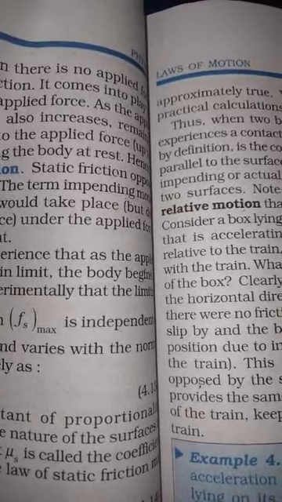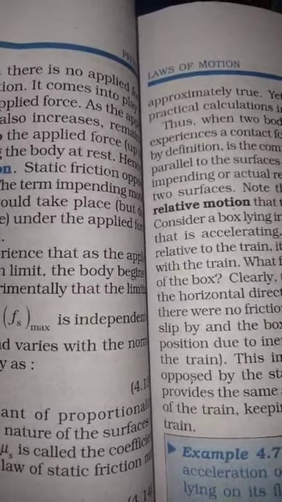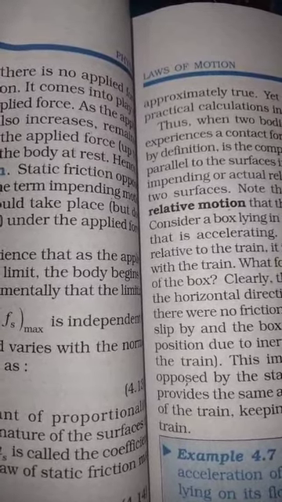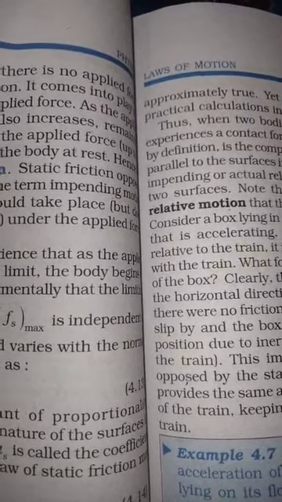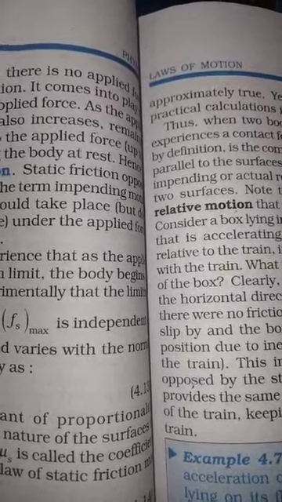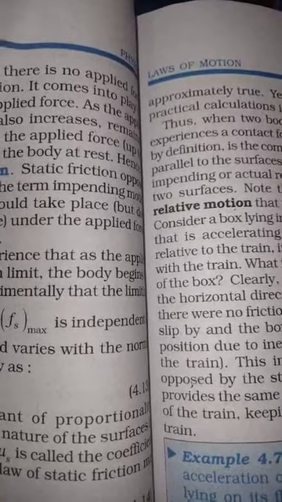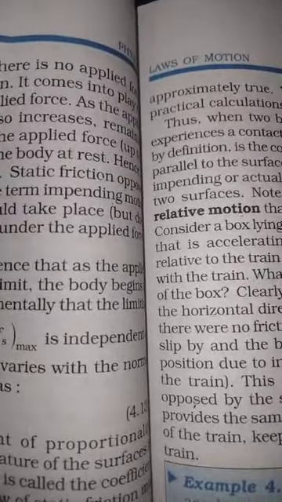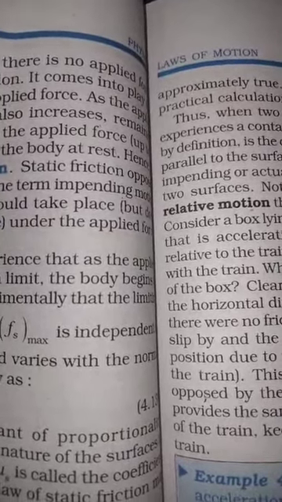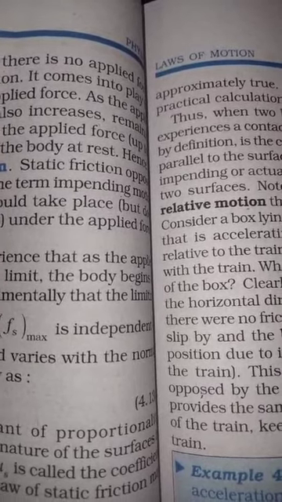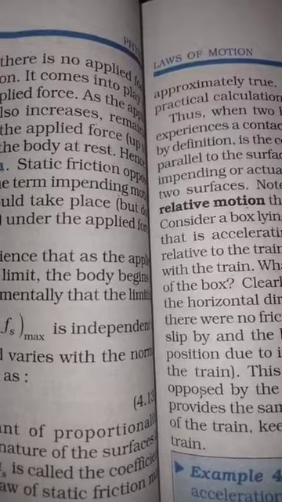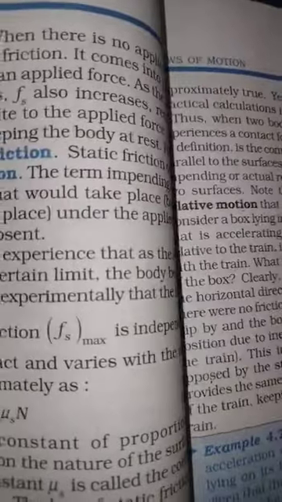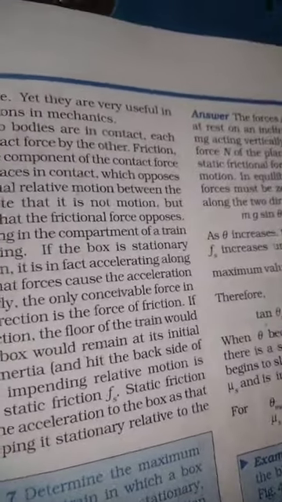What forces cause the acceleration of the box? Clearly, the only conceivable force in the horizontal direction is the force of friction. If there were no friction, the floor of the train would slip by and the box would remain at its initial position due to inertia and hit the back side of the train. The impending relative motion is opposed by the static friction Fs. Static friction provides the same acceleration to the box as that of the train, keeping it stationary relative to the train.